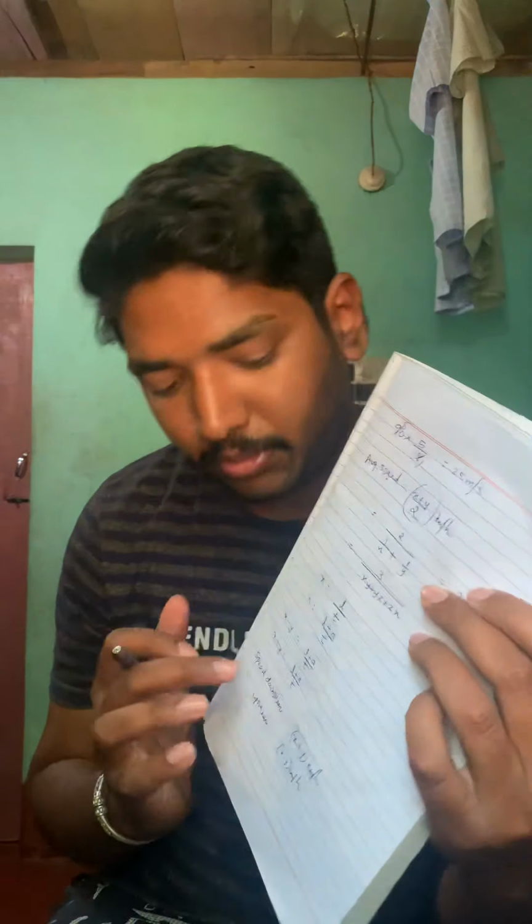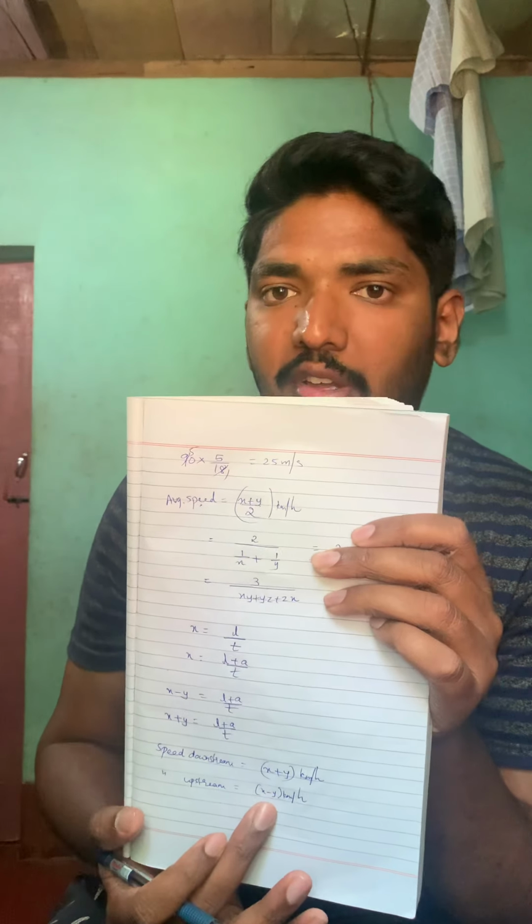Next is downstream and upstream. So we have a boat and we have a stream. When the boat is moving along the direction in which the water or the stream is also moving, we call it downstream. If the boat is moving against the direction of the flow of the stream, it is said to be upstream. Whenever the boat is moving downstream, the relative speed will increase. If I consider the speed of the boat as x kilometer per hour and the speed of the stream as y kilometer per hour, your speed downstream will be x plus y kilometer per hour, and your speed upstream will be x minus y kilometer per hour. This will be the formula.